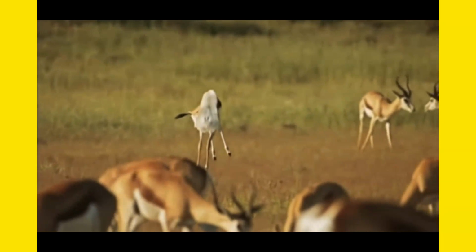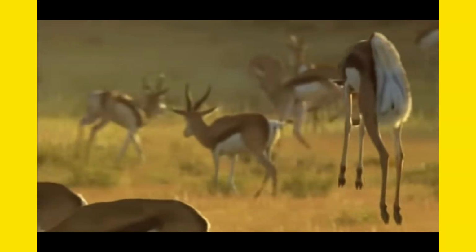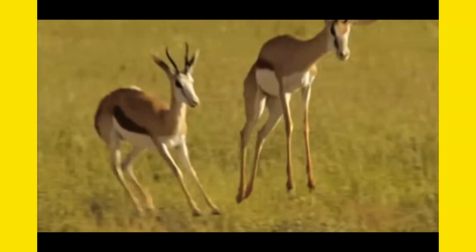So they don't just pronk when they're startled, they pronk when they're in a good mood. And I think springbok would be a great name for a sneaker.